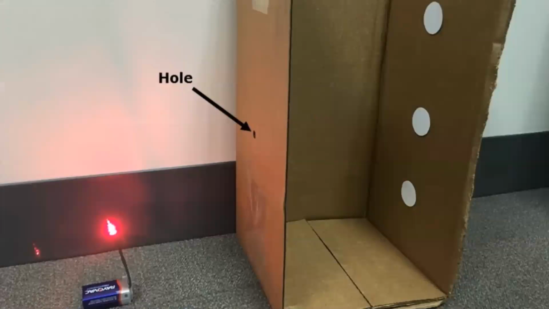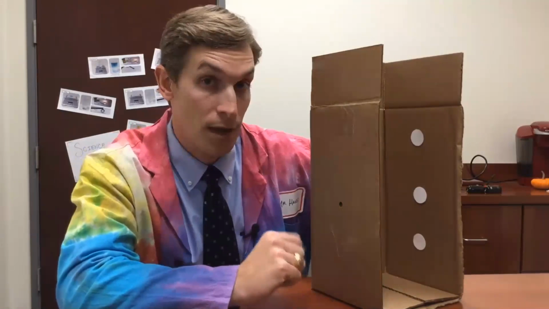Now here's the question. When I uncover the hole, where will the dot of red light appear? Will it appear on that top white dot, the middle one, or the bottom one? Where will the red light appear? Take a minute, discuss that with your classmates, and be sure that you can explain your answer.